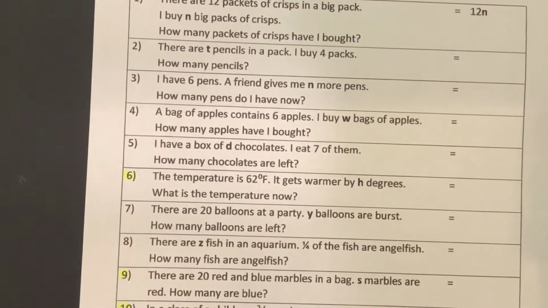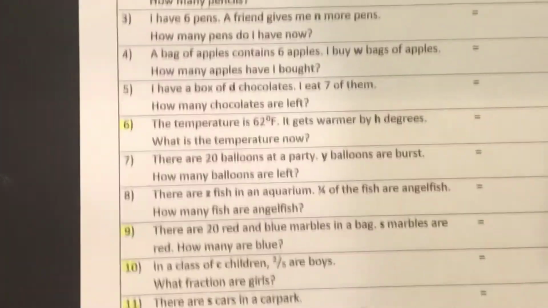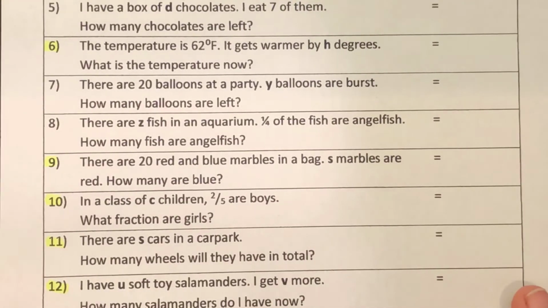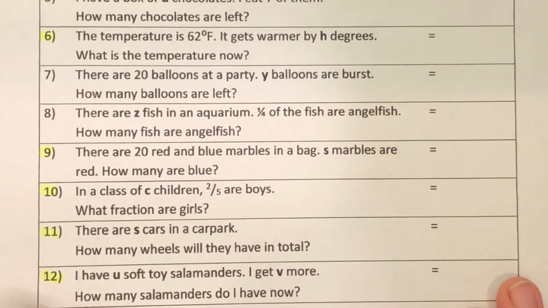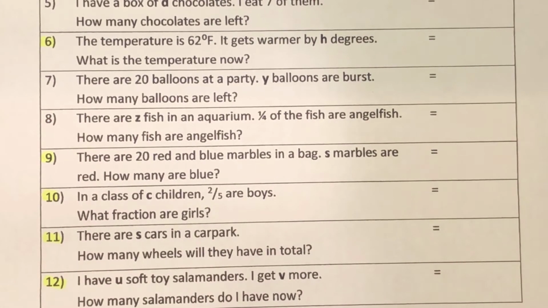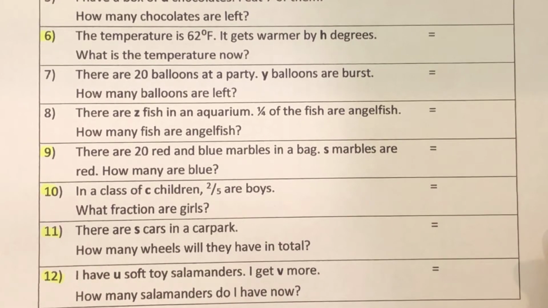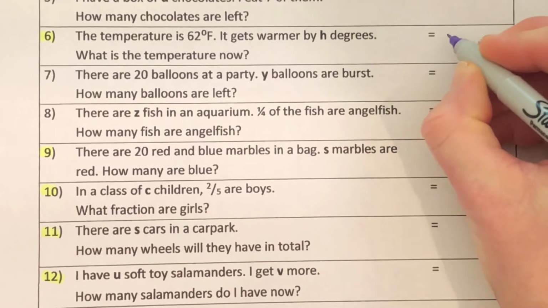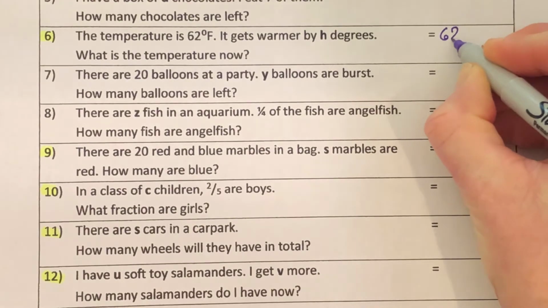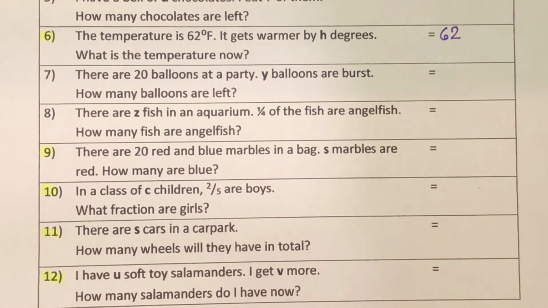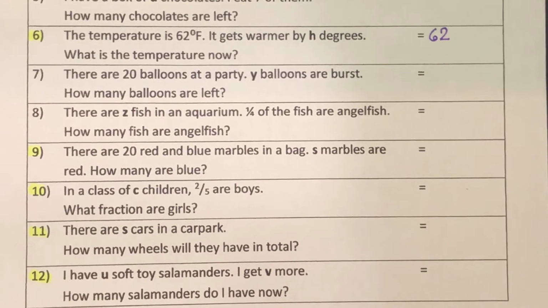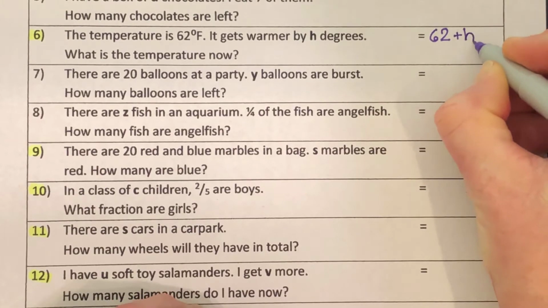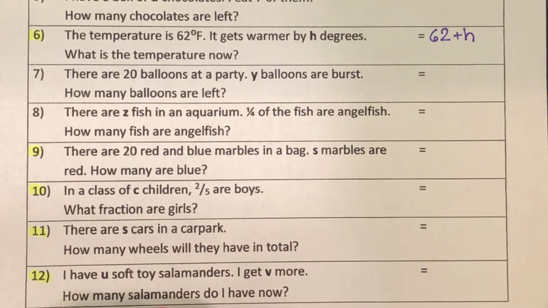We're starting with number 6, and we will go through 6 through 12 together. The temperature is 62 degrees. It gets warmer by H degrees. What is the temperature now? You would start with 62 degrees. It gets warmer. That means you're adding. It gets warmer by H degrees, so you're adding H. That is how you would set up number 6.